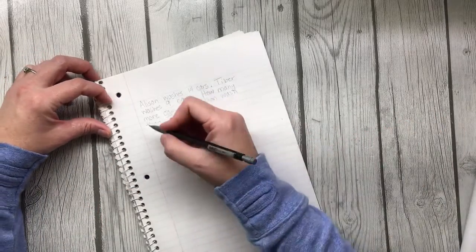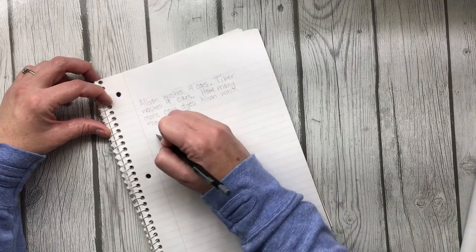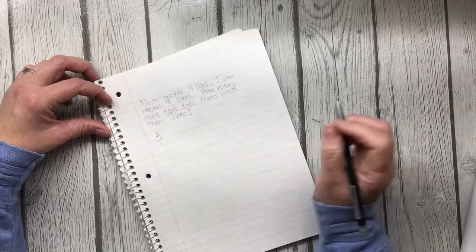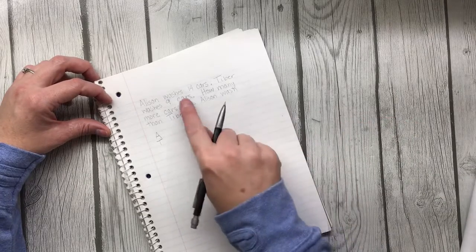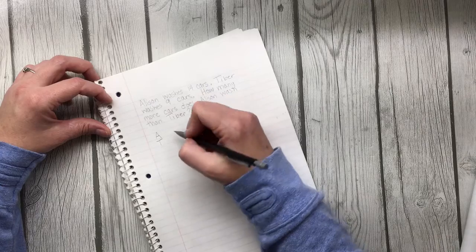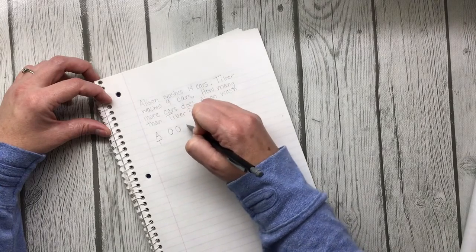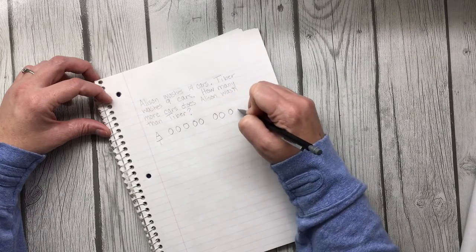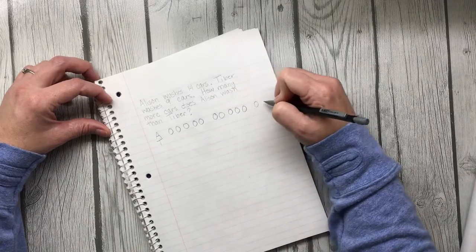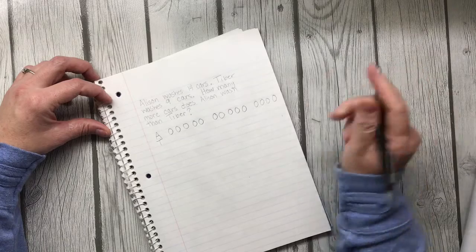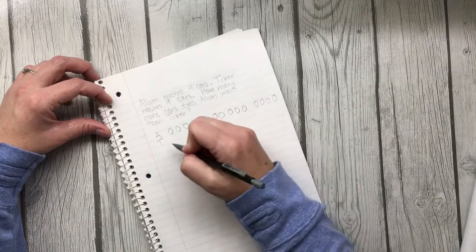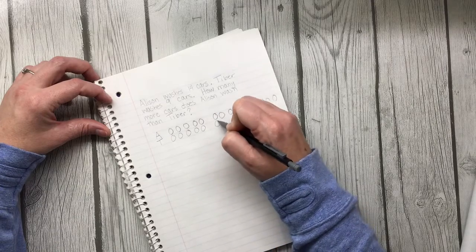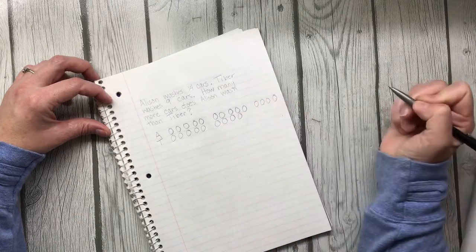All right, so hopefully the first thing that you did was you drew an A and a T. The second thing I hope you did was you drew 14 dots for Allison. 1, 2, 3, 4, 5, 6, 7, 8, 9, 10, 11, 12, 13, 14. Tiber washed 9. 1, 2, 3, 4, 5, 6, 7, 8, 9.